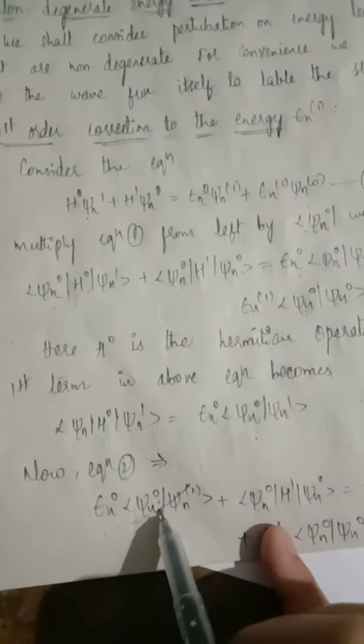So using this condition, we substitute in place of this term. For this equation, I am writing instead of this one, En of 0 times the bracket of psi n of 0 and psi n of 1, plus the remaining terms the same as they are.